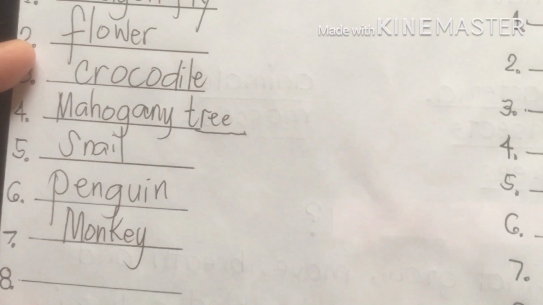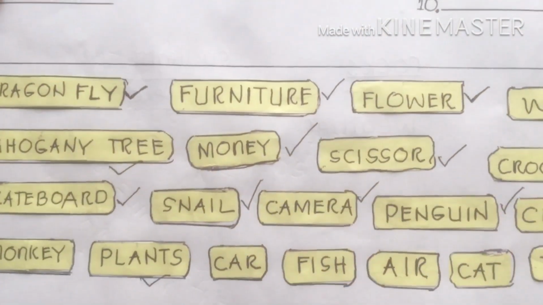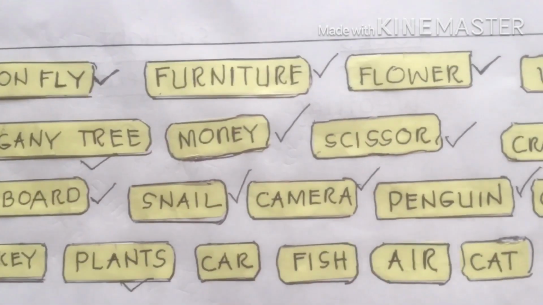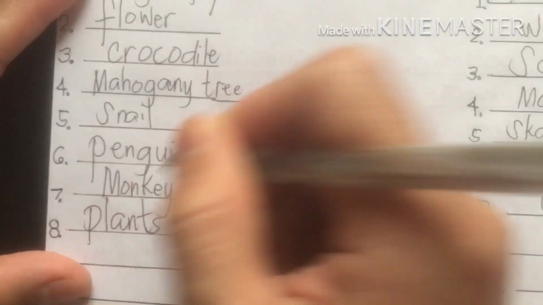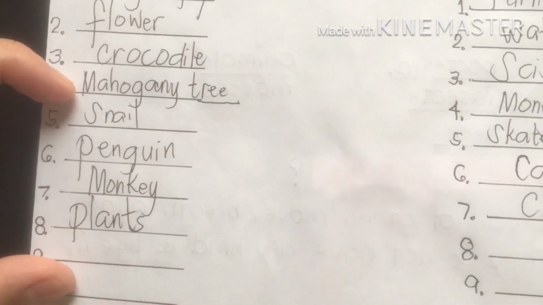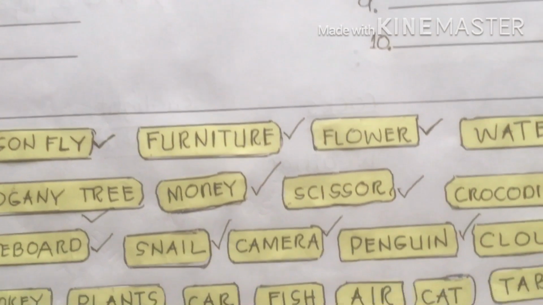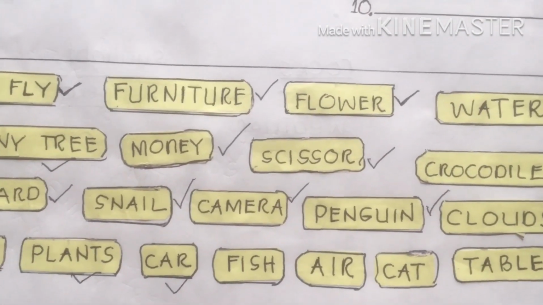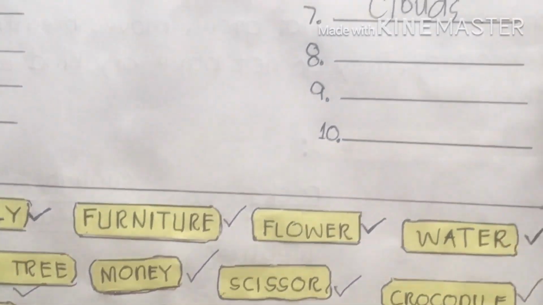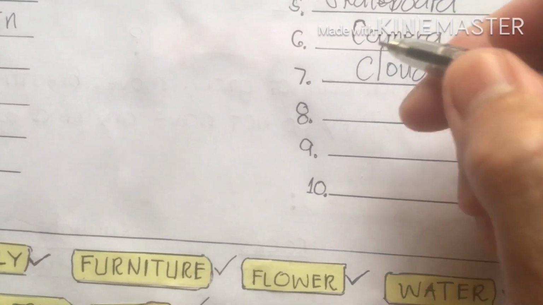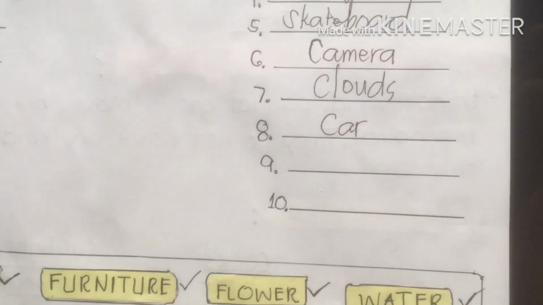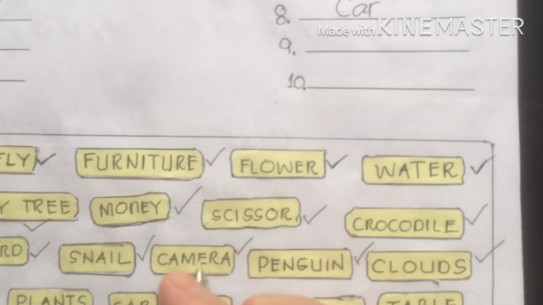Next, my dear students, plants, of course. Plants, we need these, okay? They provide us food. Plants belong to living things. They grow and produce plants. Next, car. Car is an accessory in our life, but we need this for transportation. But car, there is no life. They move because of the machine. So we're going to write car, a means of transportation, but there is no life.